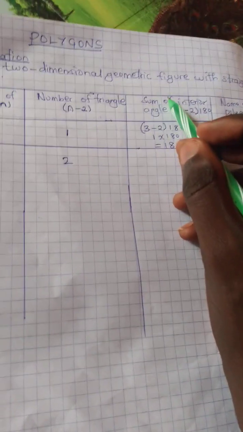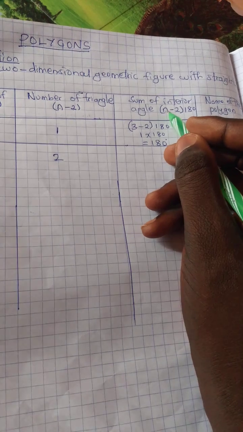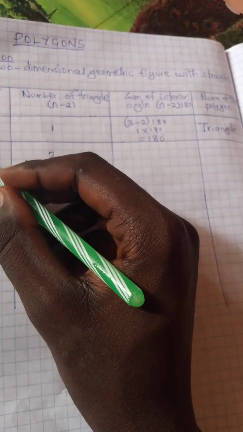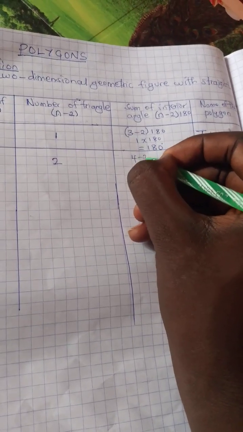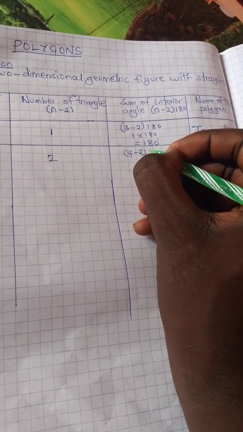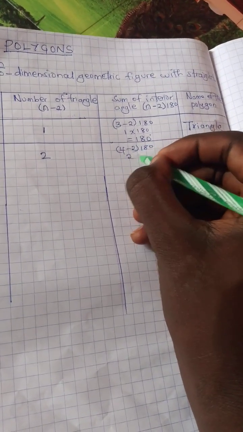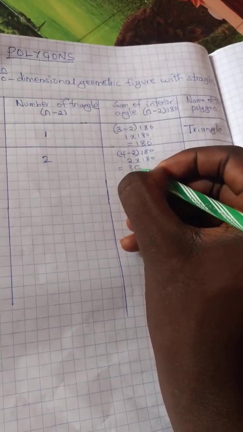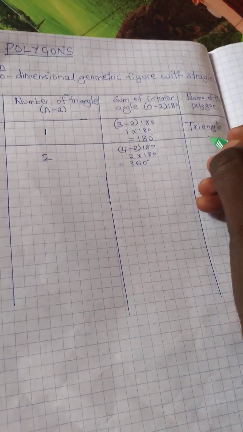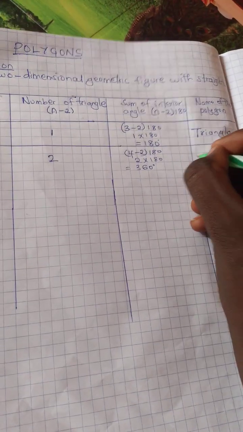Then the sum of interior angles, according to our formula, is n minus 2, and our n here was 4, so it will be 4 minus 2 times 180. It will be 2 times 180, which is 360 degrees. And a four-sided figure is called a quadrilateral.